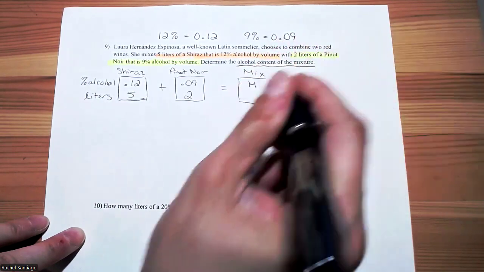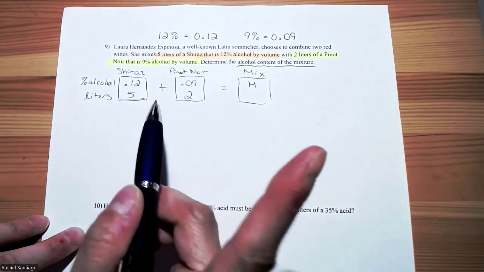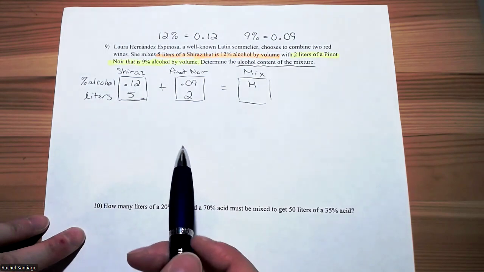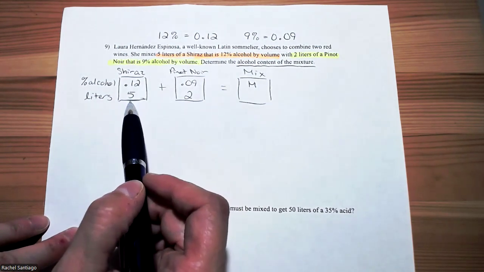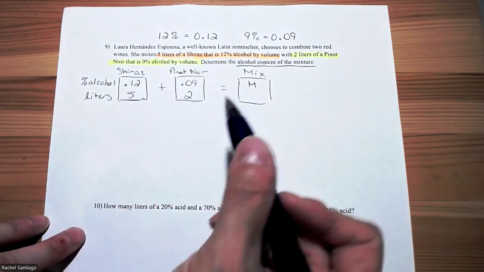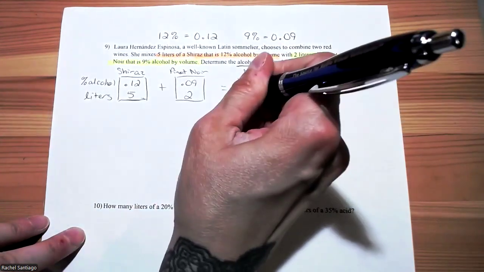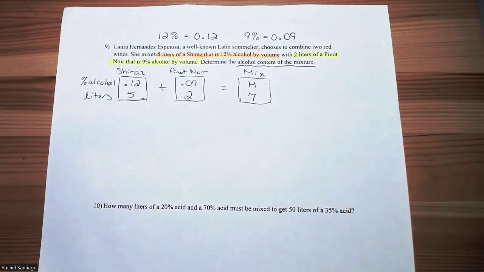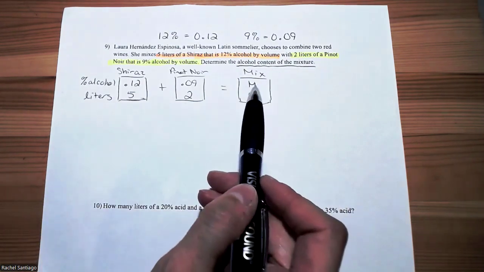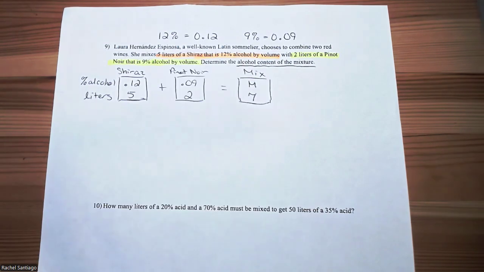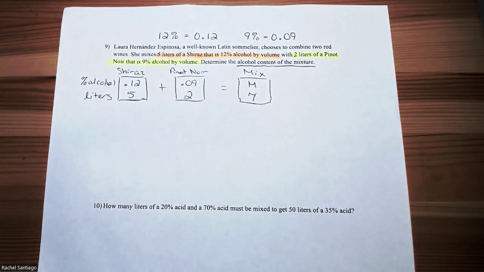So we're going to call that M. I have no idea what that is. But I do know the amount in this mixture. If I'm mixing 5 liters of Shiraz and 2 liters of Pinot Noir, that means altogether, you guessed it, I have 7 liters of my mix. The amazing thing about this particular problem is we only have one unknown. Because we have one unknown, we only need one equation.